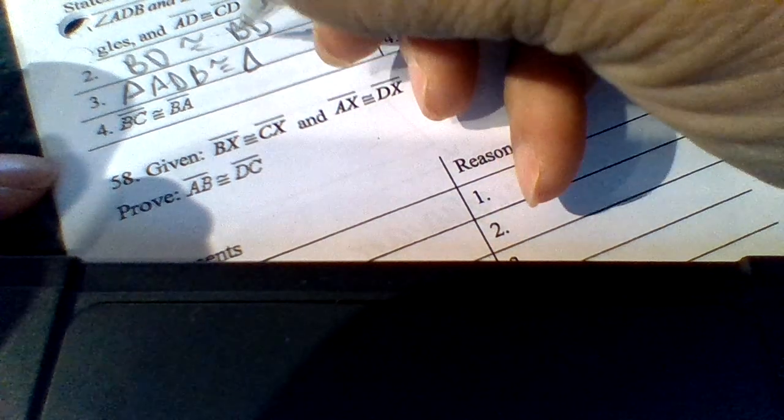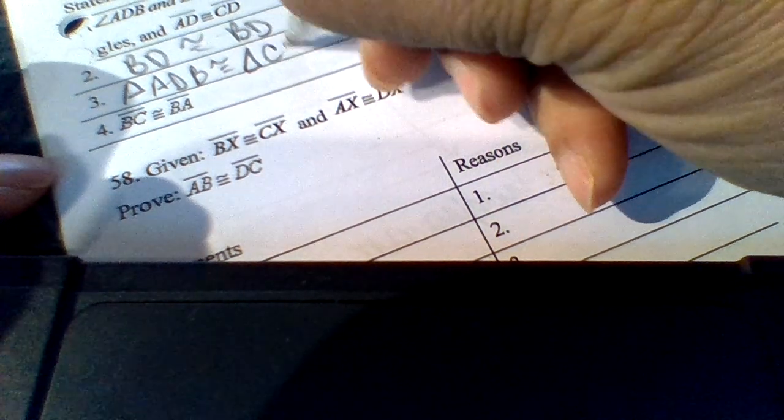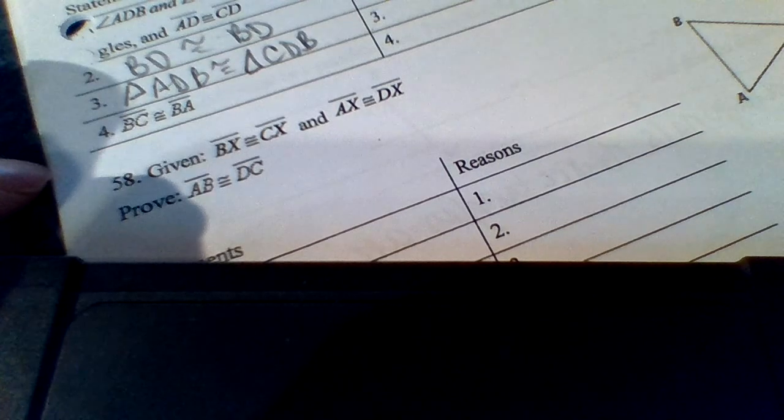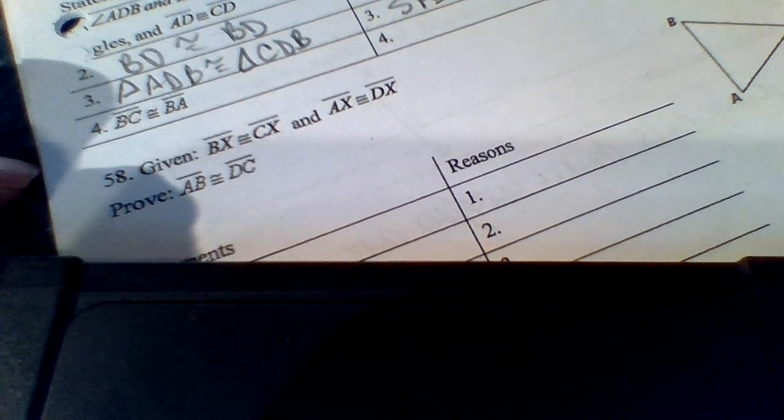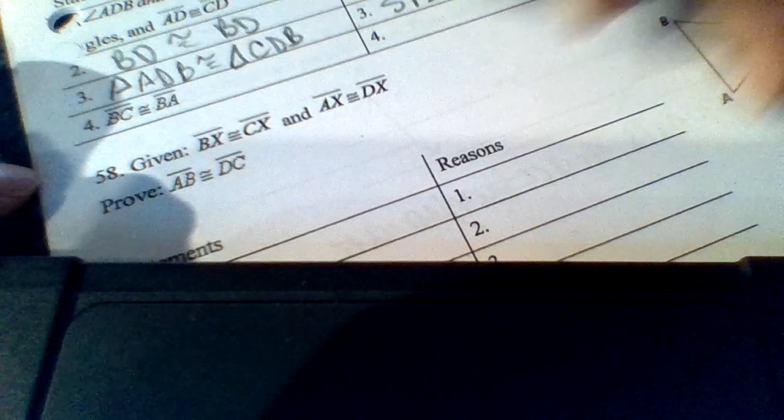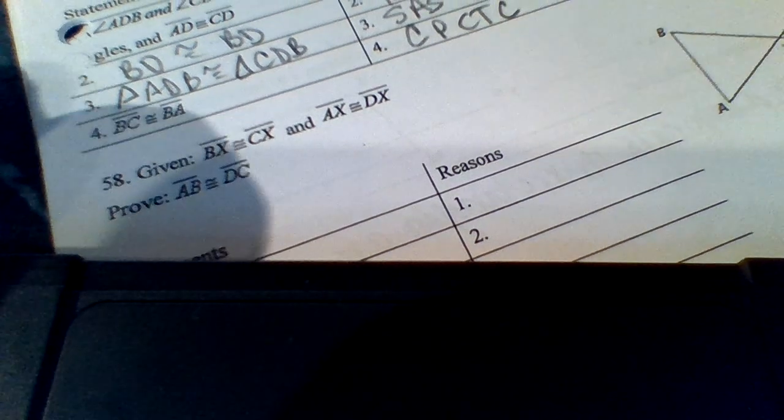So triangle ADB is congruent to triangle CDB because of side angle side. And so once I've proven that the two triangles are congruent, then I can come in and say that their parts are congruent. So congruent parts of congruent triangles are congruent. CPCTC.